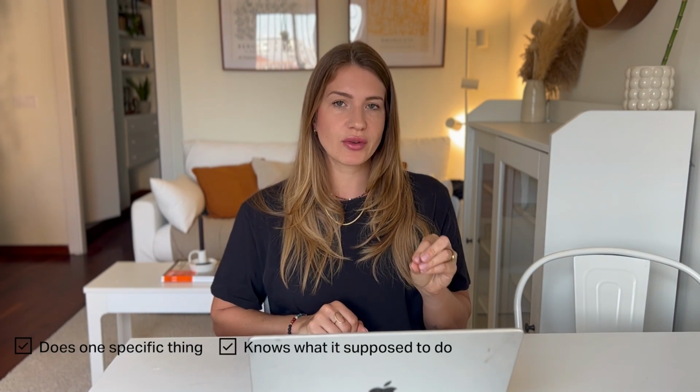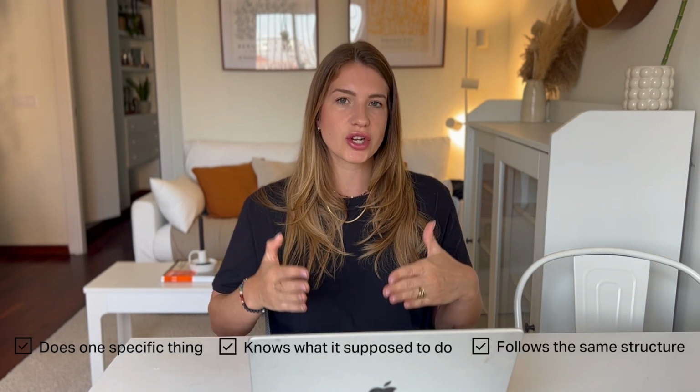So stay tuned. But this is essentially how you can build a custom GPT or project in Claude for any given task. So each project or each custom GPT is doing one specific thing for you. It knows what it's supposed to be doing for you, and it's going to follow the same structure every single time. So you don't have to give it more context.